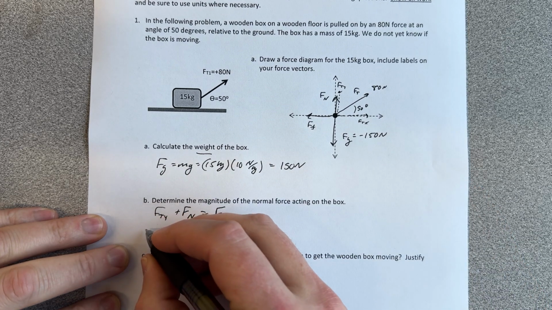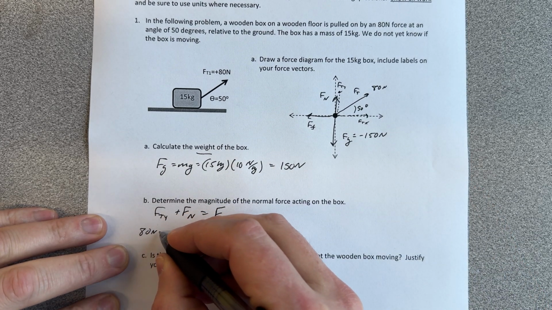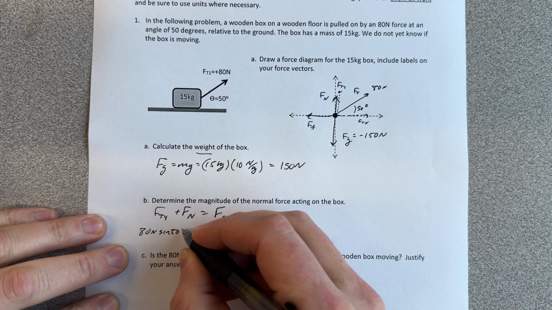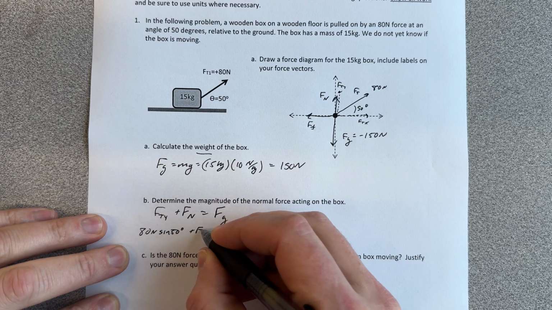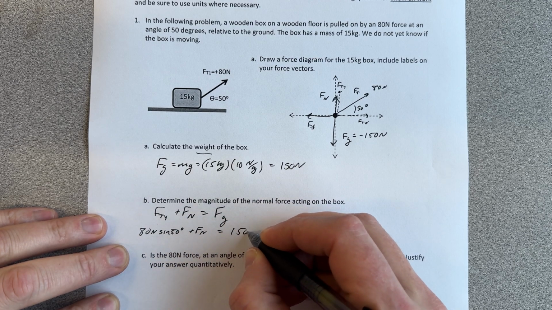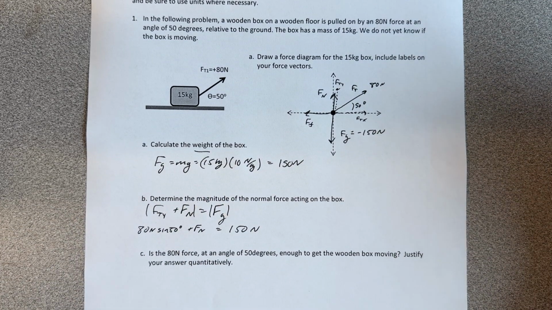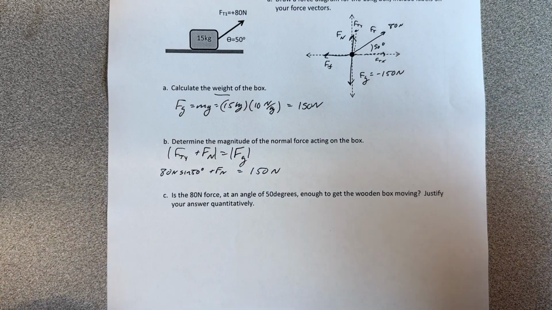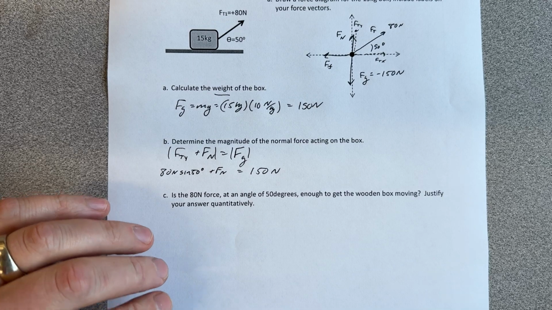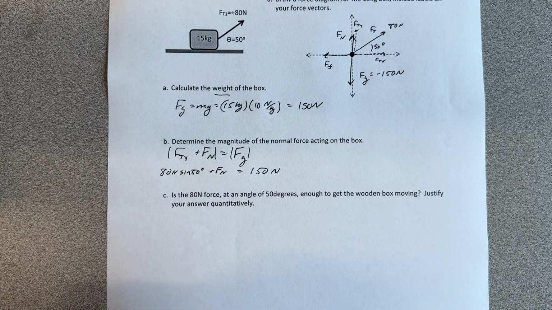All right, so Fty would be 80 newtons times the sine of 50 degrees plus Fn equals 150 newtons. Now, these are the magnitudes, right? The absolute values. Or you could write them all adding up to 0, where 150 is negative.